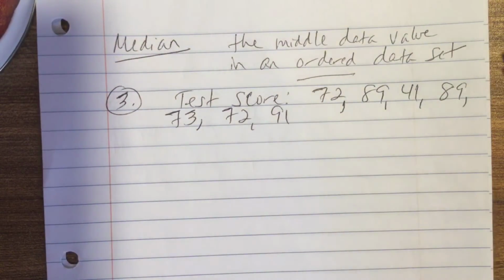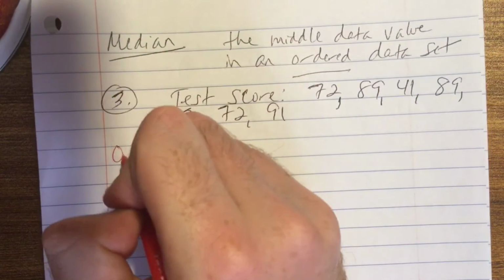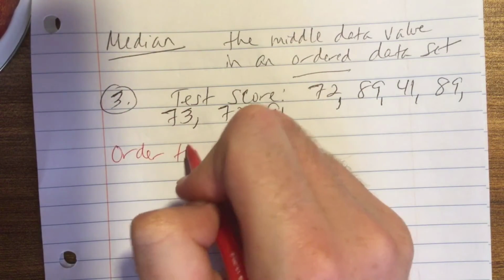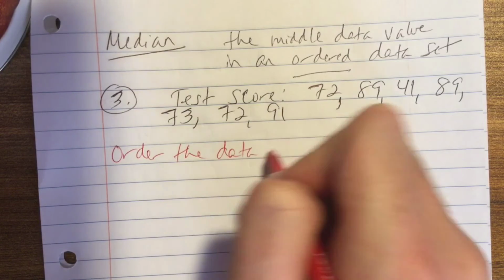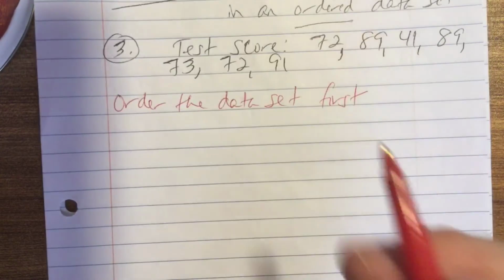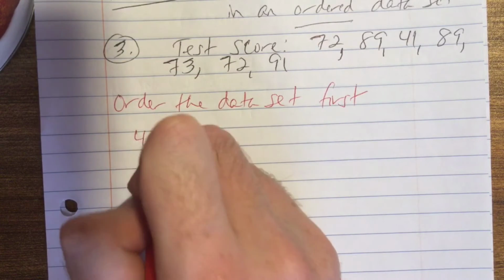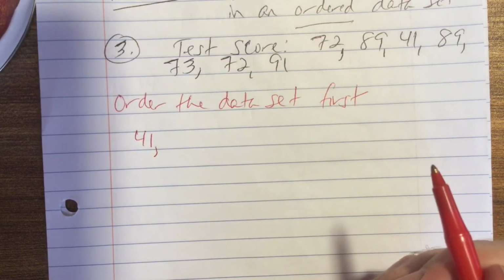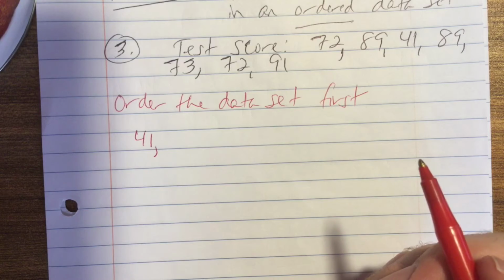So first, order your data set. My lowest score first, I'm going to put the 41. My next lowest score would be the 72.